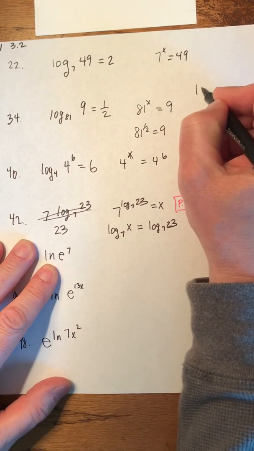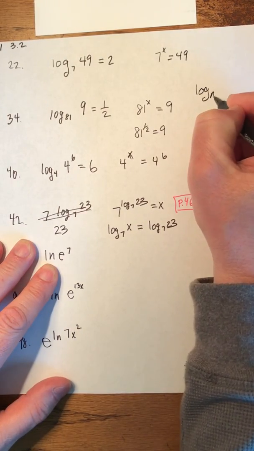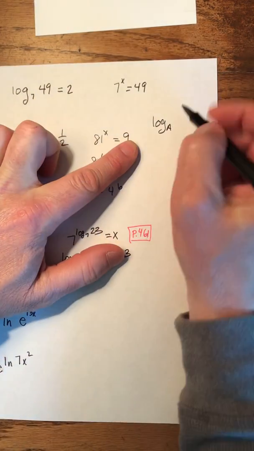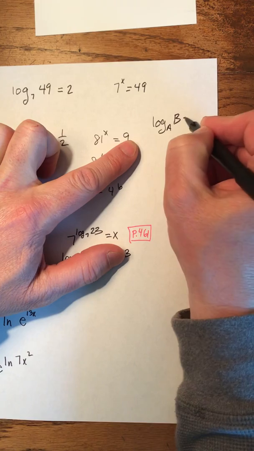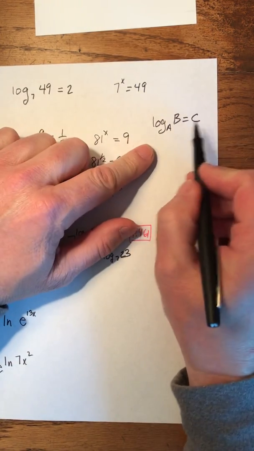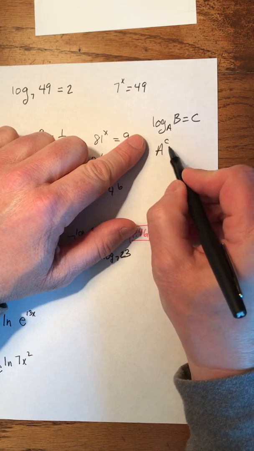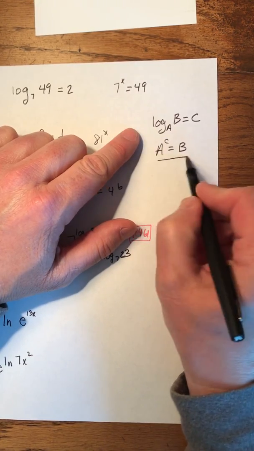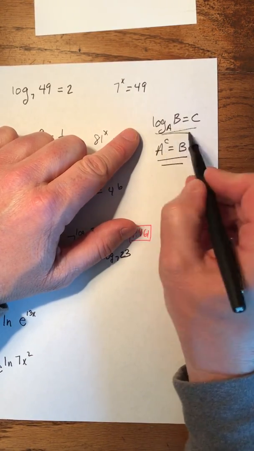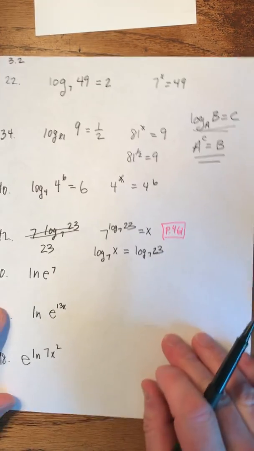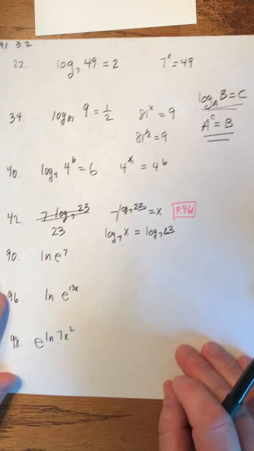Also write this down in your notes. Maybe this will help you. If we have a base, let's just call it a, and we call this log base a of some number b and it equals c, the log always equals an exponent. So we say a to the c equals b. This is the exponential form, this is the logarithmic form, and we should be able to switch back and forth between those two. Those will be test questions.